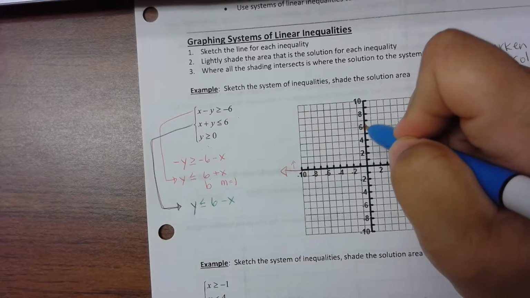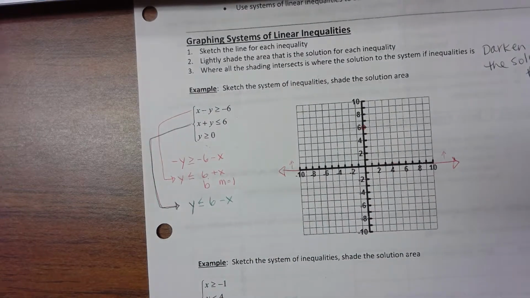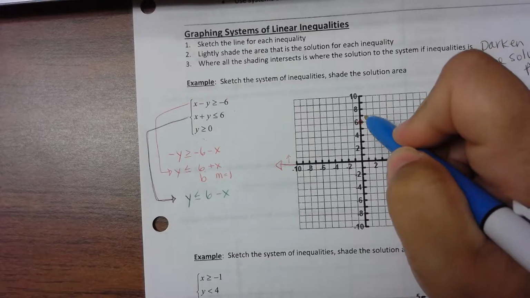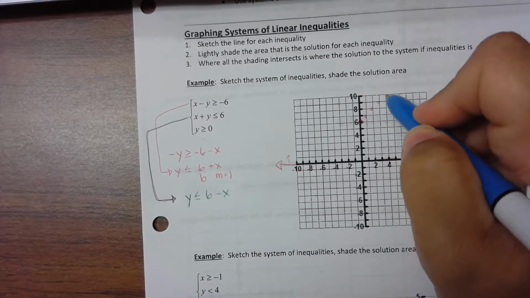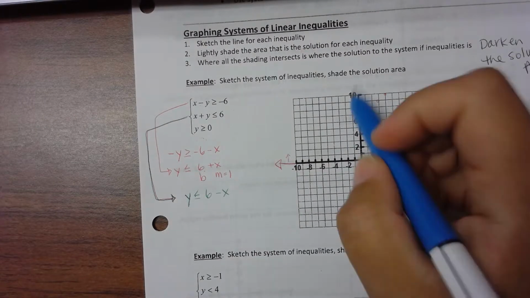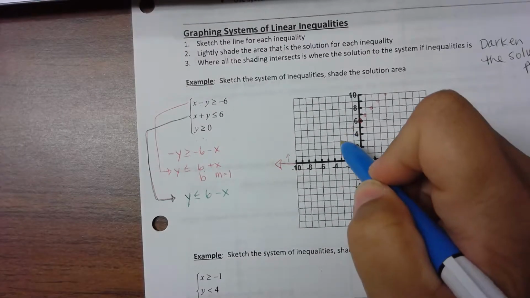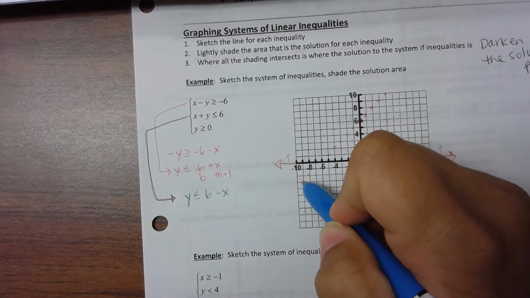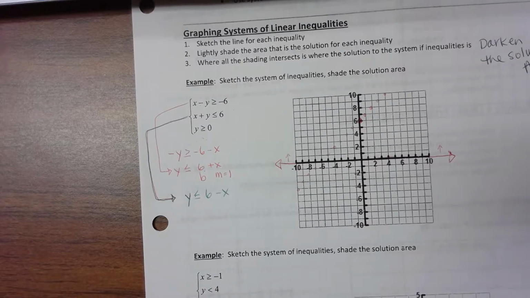So I will come up here and I will plot 6. My slope is 1, so that means I will go up 1, right 1. And when I do these inequalities, I want to keep going until I can't go any further. So I went up and to the right. I can also go down and to the left one. So I want to keep going until I can't go any further, or until I hit the other line that is drawn.